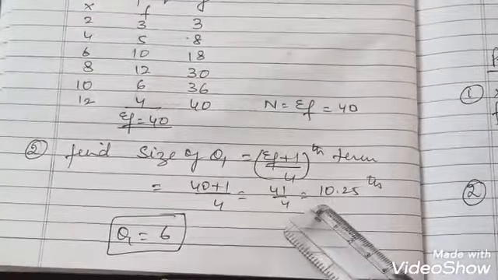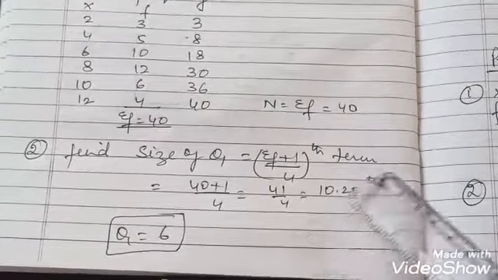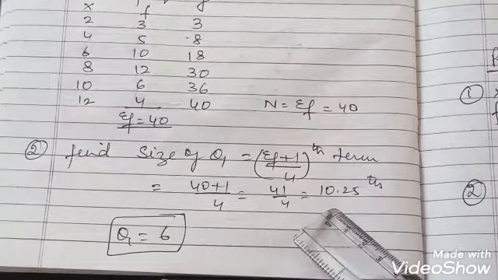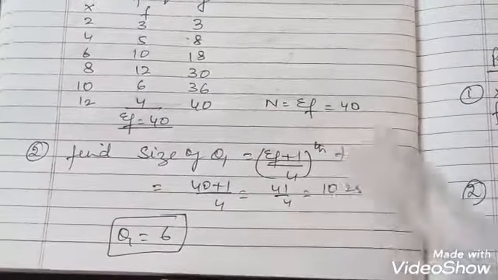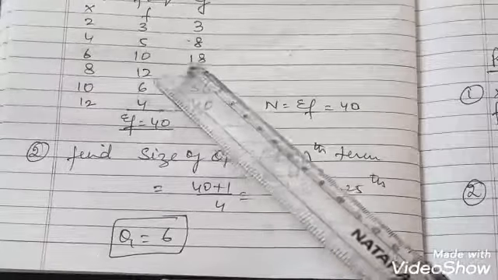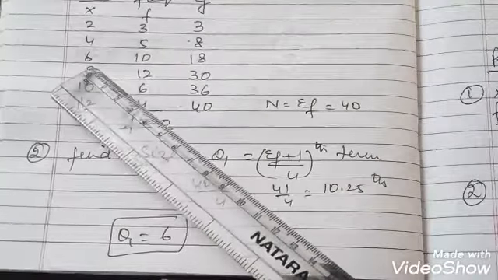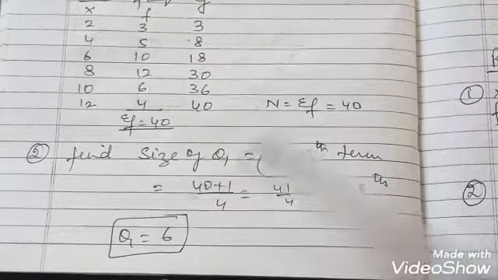What is the size of Q1? Sigma F plus 1 upon 4, or we say N plus 1 upon 4. I always recommend you to take summation F. Once you do this, you get 10.25. Where will you look for it? In the CF. Against it, the X value will be your Q1.